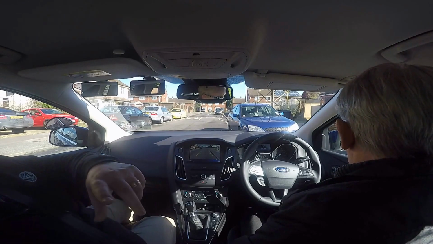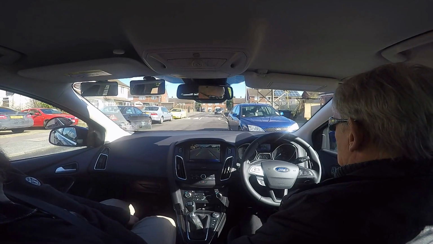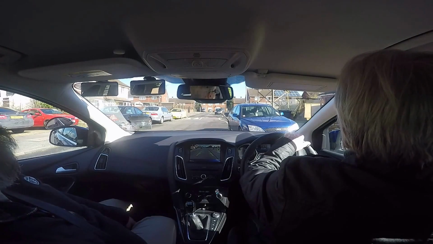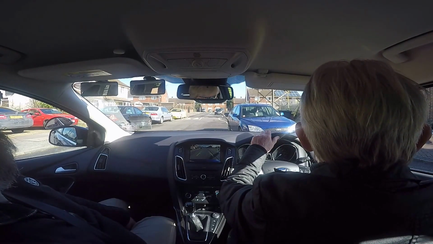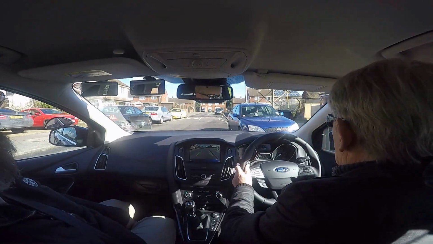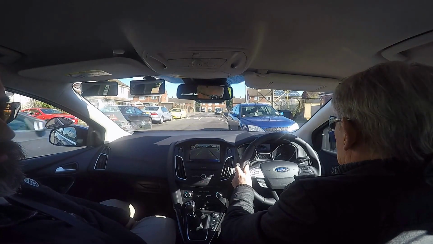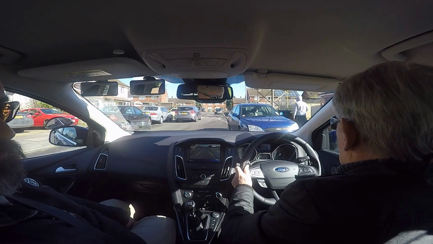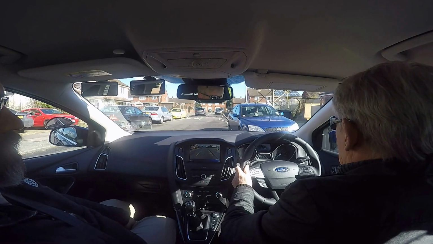Okay. So if you look over your right shoulder, just now, Tony. Oh, I didn't see that pedestrian. Yeah. Exactly. That's why it's important that we look over our shoulders, because that's the blind spots.